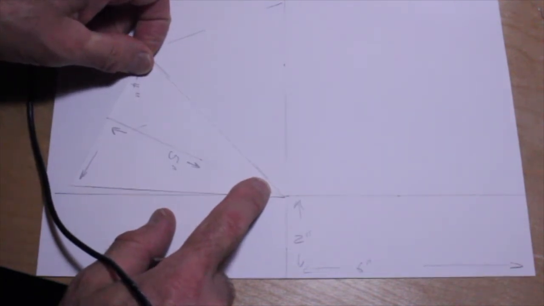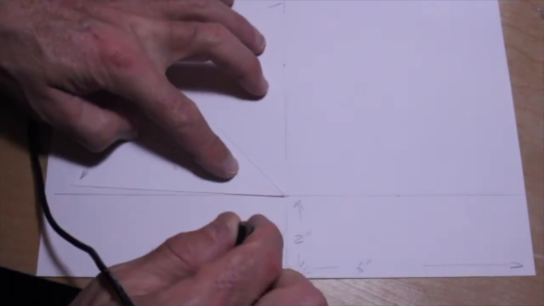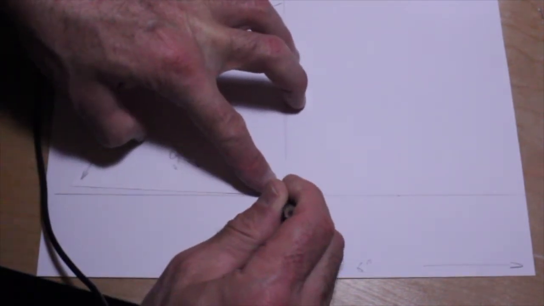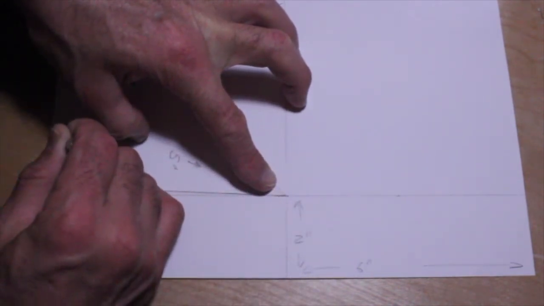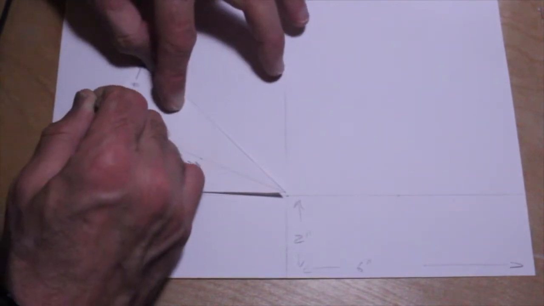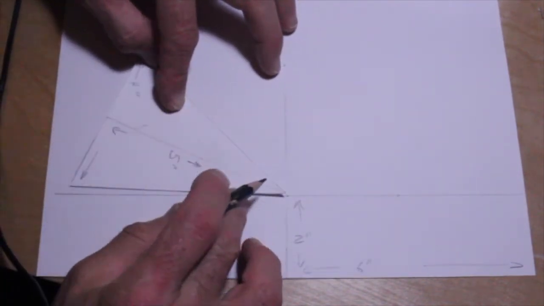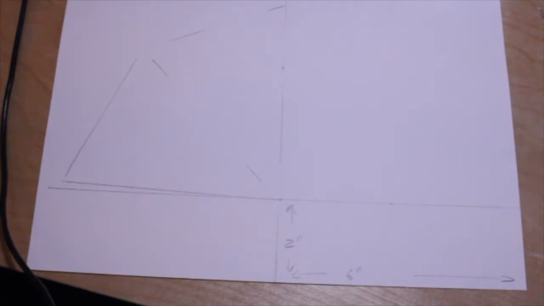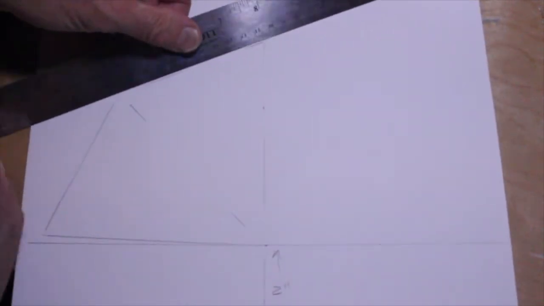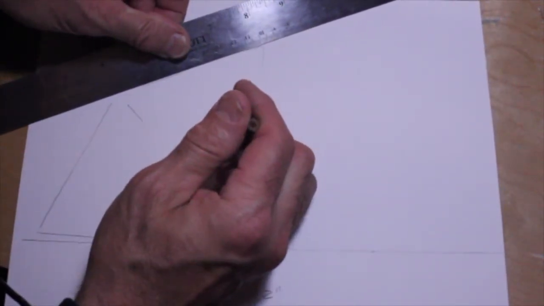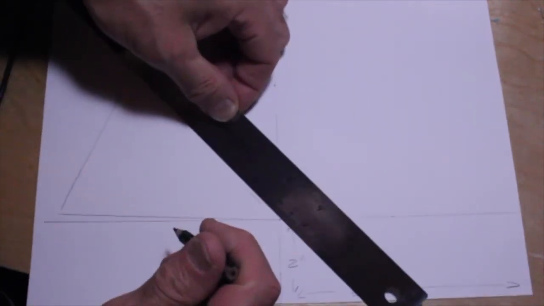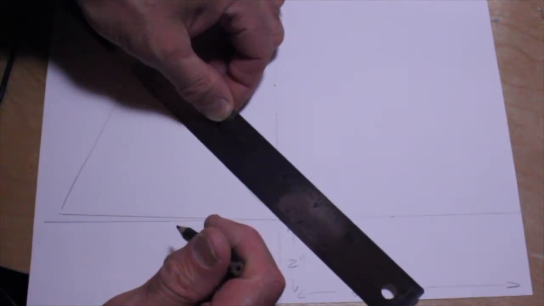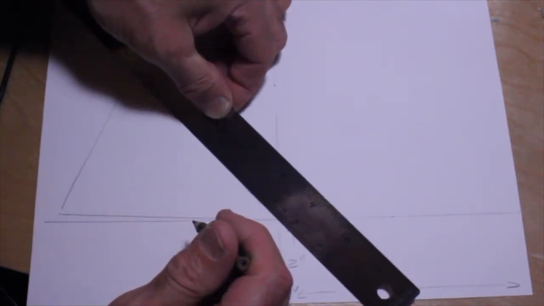There's no such thing as perfection here, okay? And I run my line over here out like this, just to get my line there. Now, come over here with your ruler and make a beautiful line. Take your ruler, draw another beautiful line. Make sure everything's lined up beautifully.